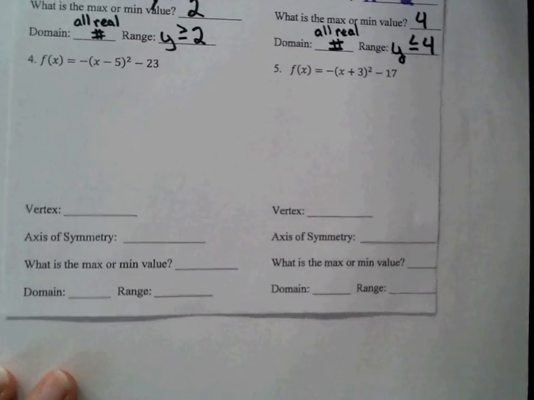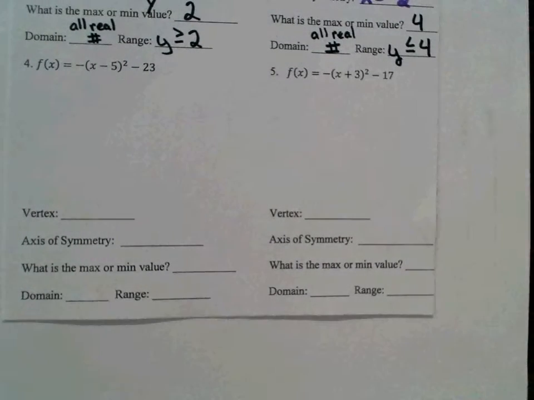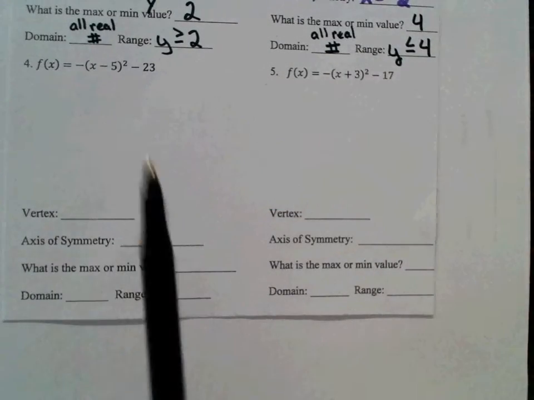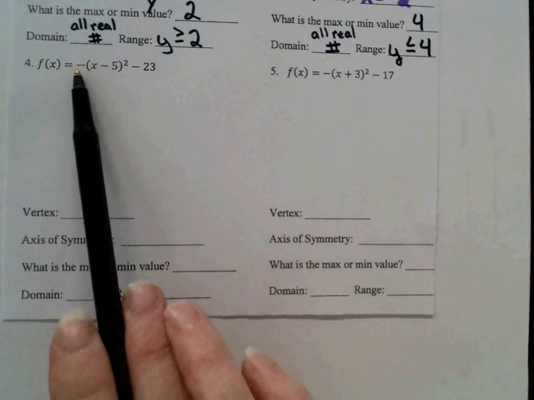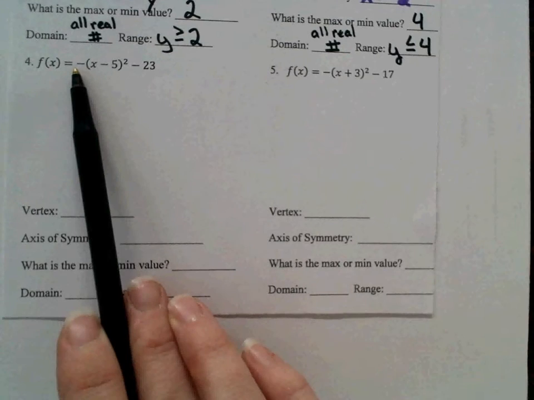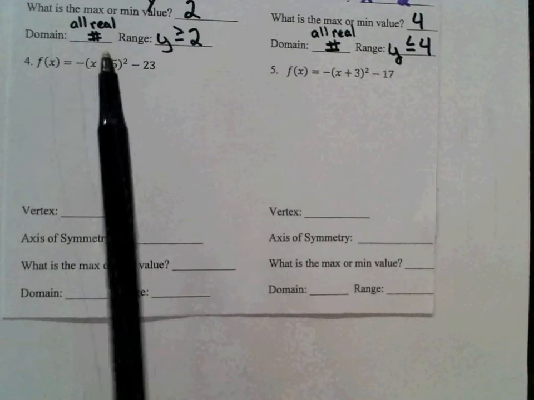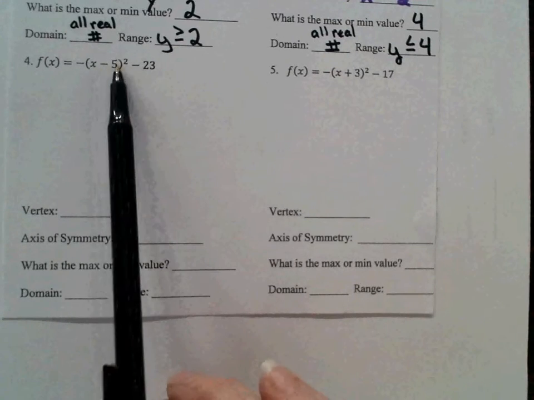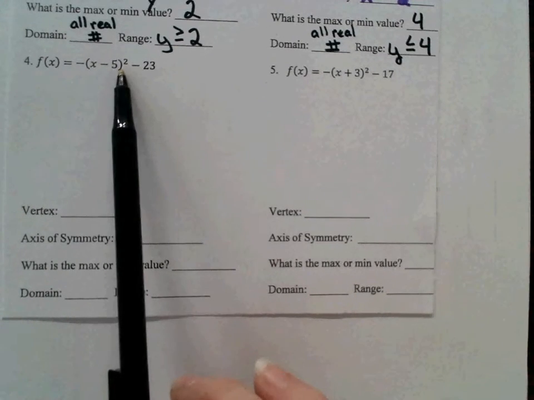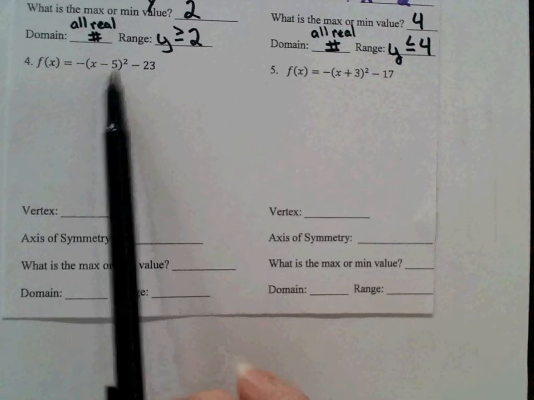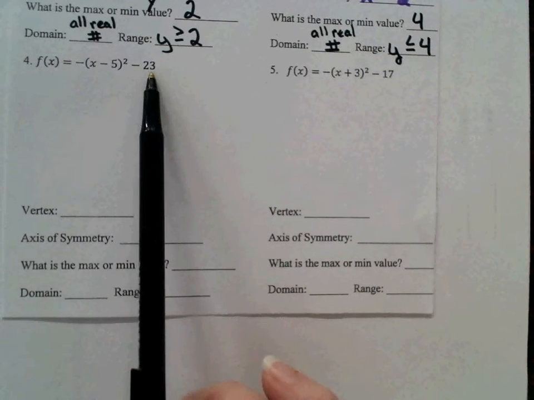Okay, now number 5 and 6 are a little bit different. These are sketches. We're going to continue sketches because we're going to do sketches tomorrow and Wednesday. So that's why there's not an axis here. First, the negative after the equal sign tells you this is going to open down. I did put the rules over there on the sideboard if you forgot. The -5 inside is going to tell you to go which direction, left or right?